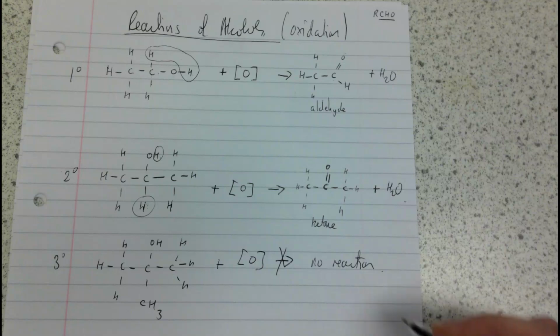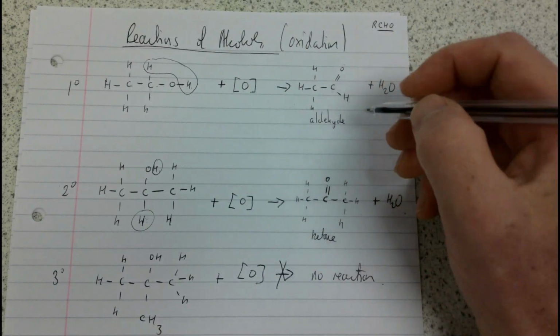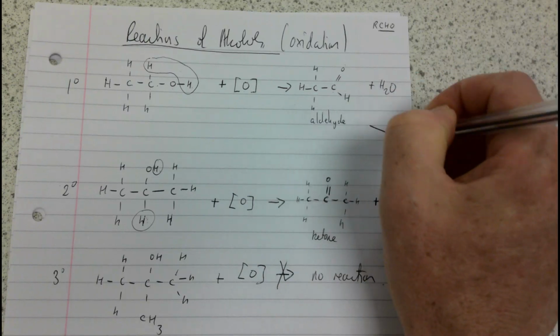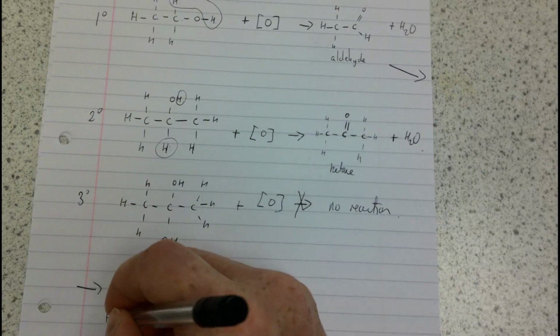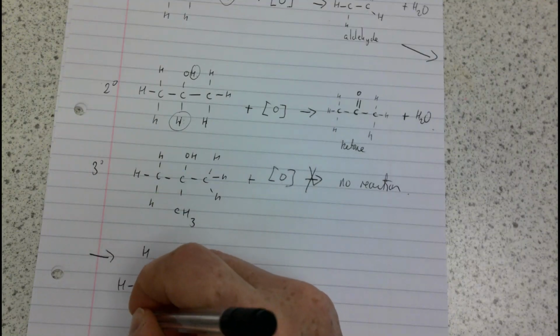Right, good. But stupidly, I've not left much space here, so I'm going to have to sort of fight this a little bit. What I'm going to do is carry this on down here a little bit. So I'm going to draw the aldehyde again. If you've got space, fine. If not, you're going to have to do it the same as me.